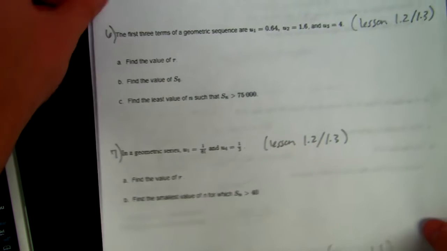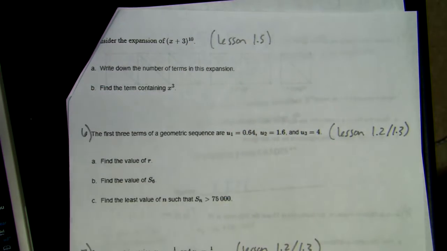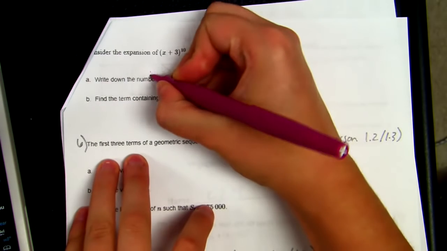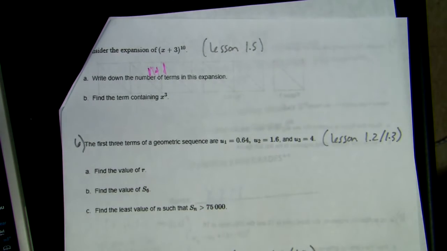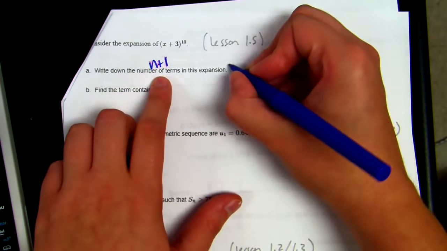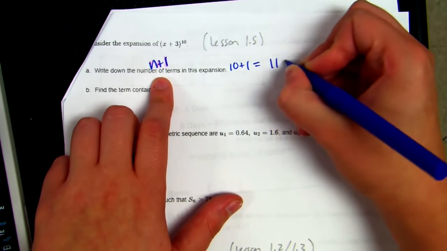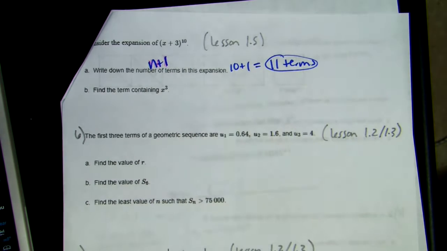Moving on, we have: consider the expansion of x plus 3 to the 10th power. This is a lot. All right, we're going to start. So part A, very nice. Write down the number of terms in this expansion. Once again, we always have n plus 1 terms. This one's running out of ink, so I'm going to stick to blue, which is my favorite color anyway. N plus 1 terms. So we have 10 plus 1 equals 11 terms. So this is the number we're looking for.